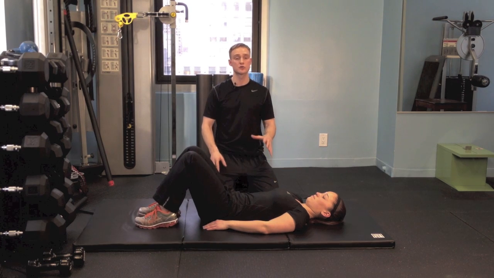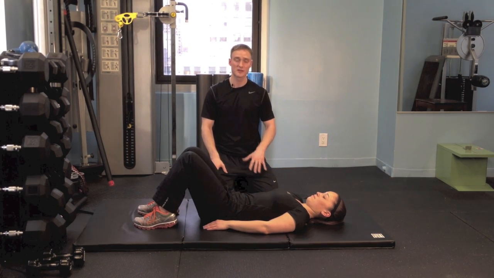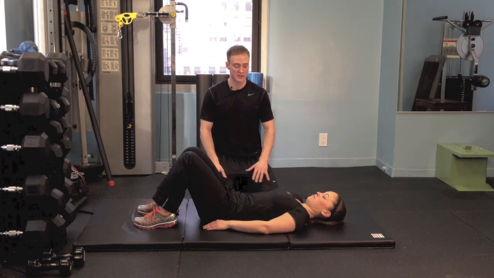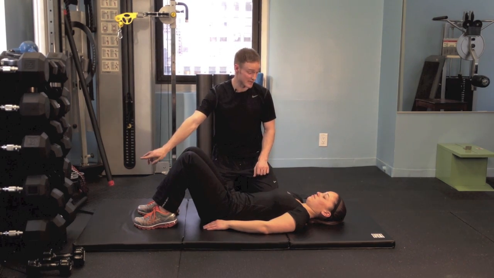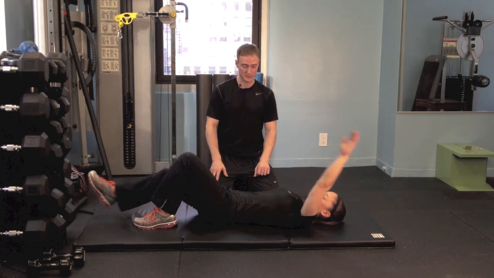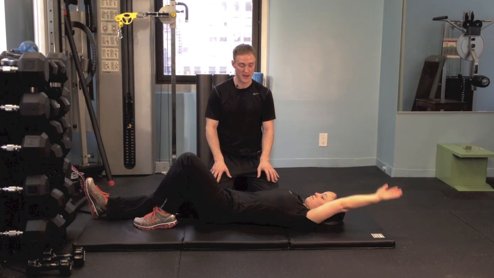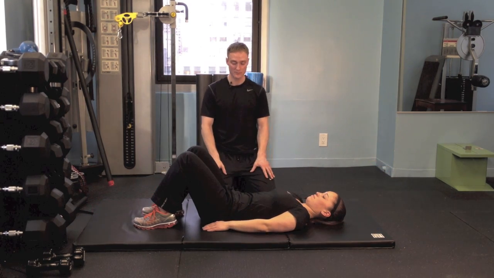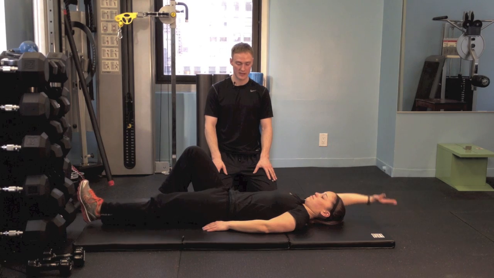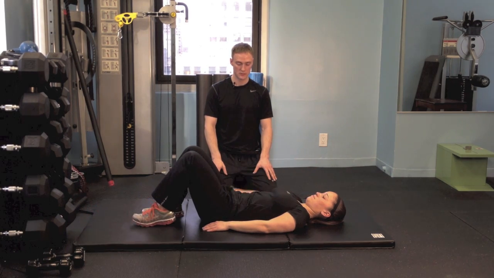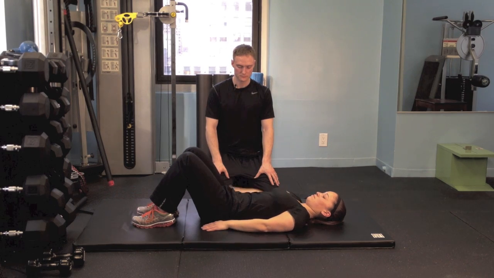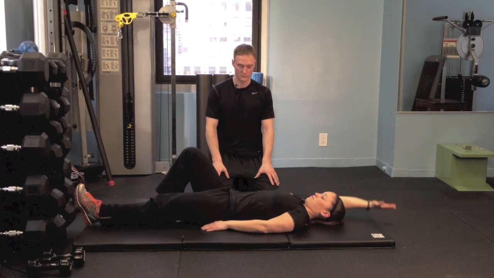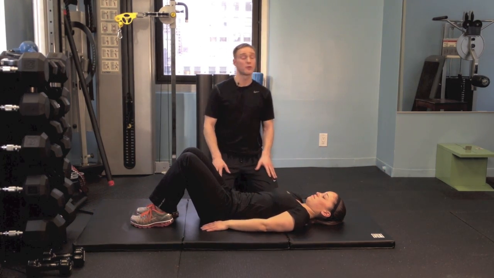Excellent. Now we're going to challenge you a little bit, and this will be the last exercise we're going to do. You're just going to bring this arm overhead, and you're going to bring the opposite leg out. Okay? So go ahead, opposite leg out. Good, and maintain that neutral. Don't let that back arch. Good, and the other one. Excellent. Good. And we'll do two more, Amanda.